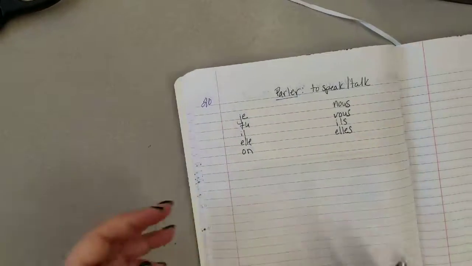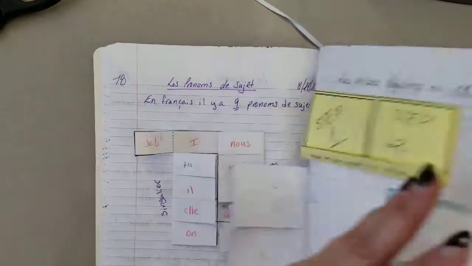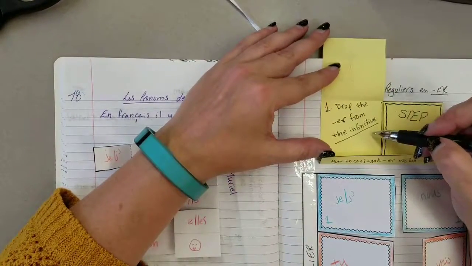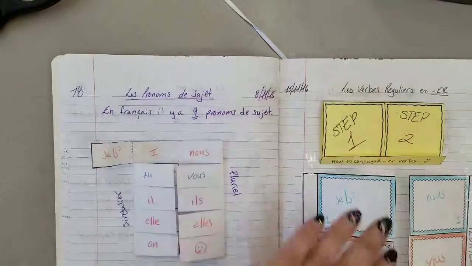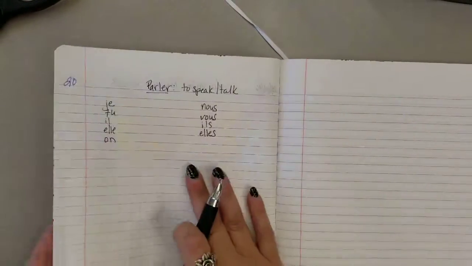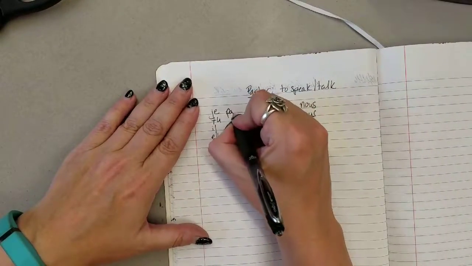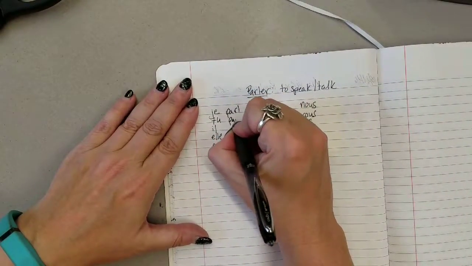Okay, now, according to my process, and I'm going to go back here to my process, step 1 says drop the ER from the infinitive. Okay? So when I drop the ER from the infinitive, I'm left with parl, and I'm going to write that next to each of my forms.